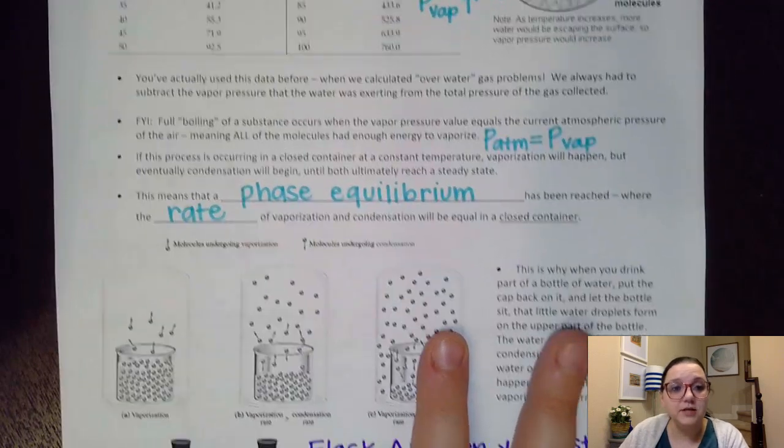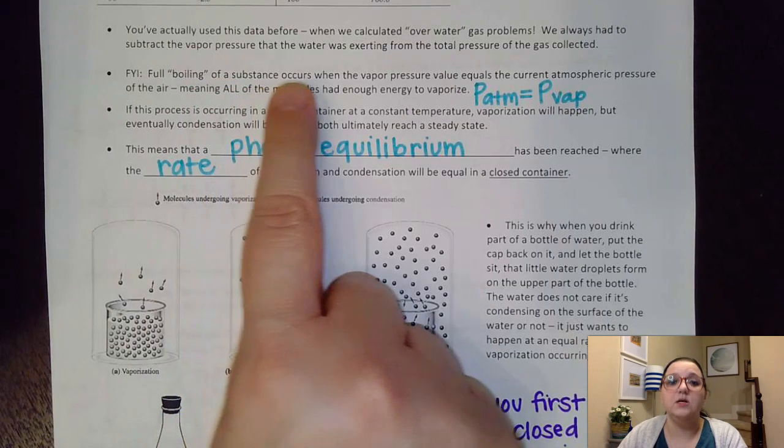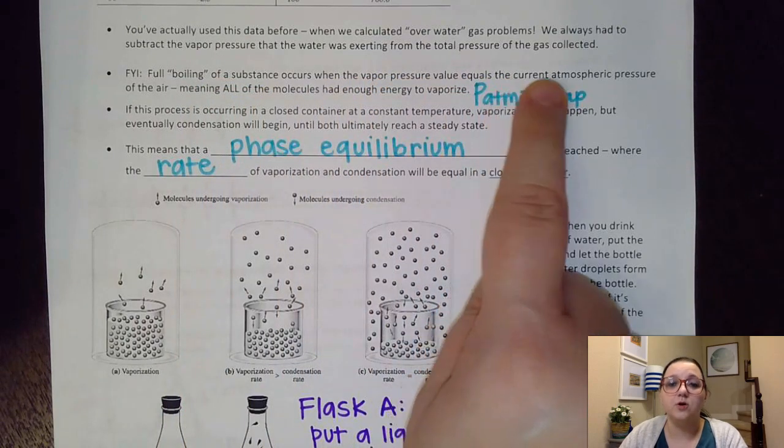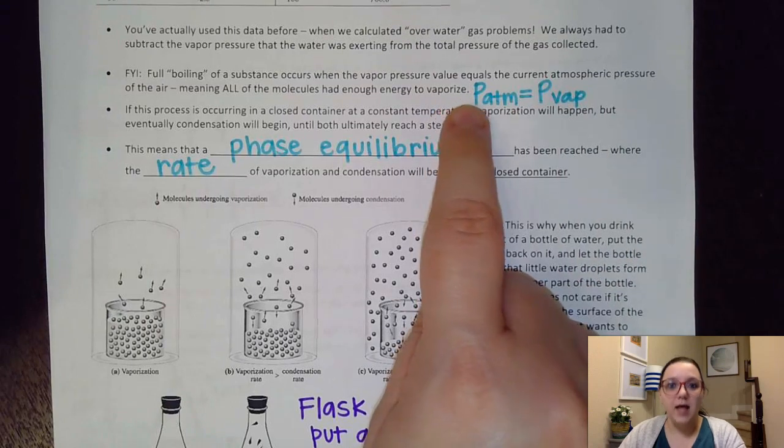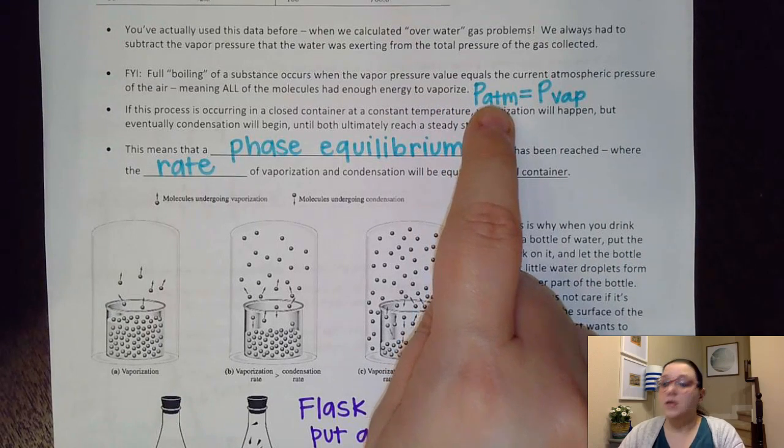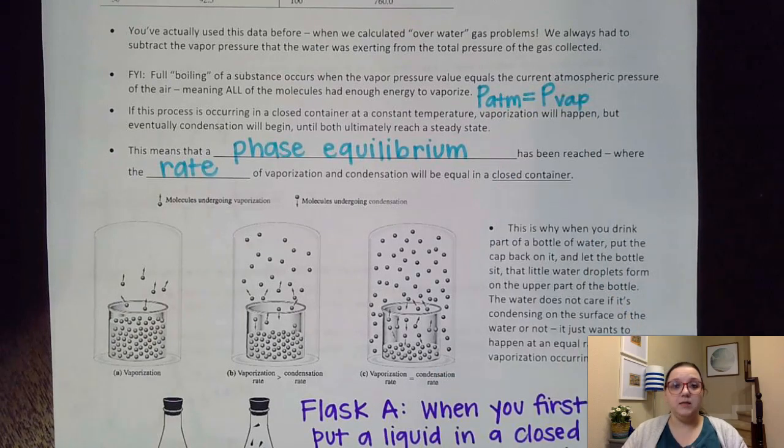All right, by the way, it mentions here that full boiling of a substance occurs when the vapor pressure equals the current atmospheric pressure. When PATM, atmospheric pressure, equals the vapor pressure, that means boiling occurs. We've got to get all of that gas to form from that liquid if we're fully boiling. If we're less than boiling, only the surface molecules are vaporizing. So that's your big difference there. Is the whole substance boiling off and changing to a gas, or is it just the surface? That's the big difference between evaporation and boiling. Evaporation is surface, boiling is the whole substance.